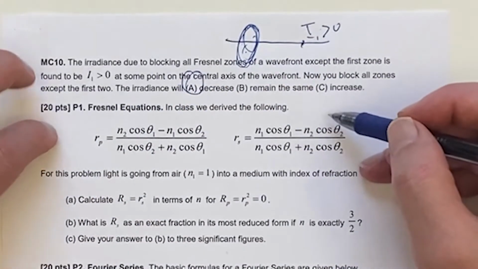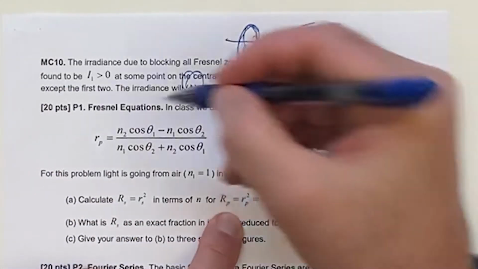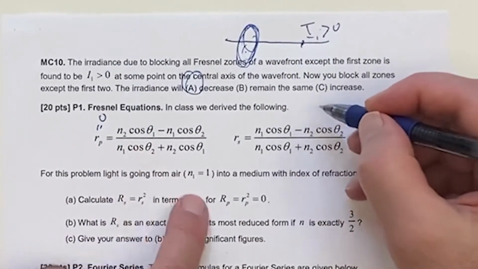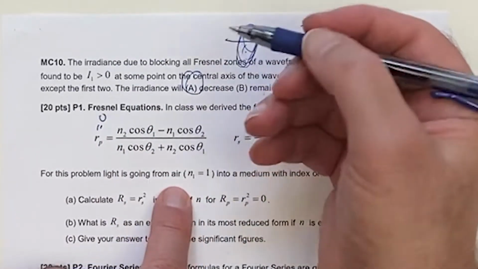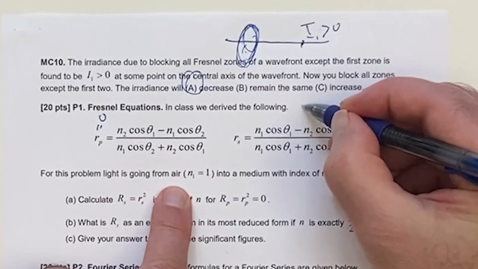What we need to have is this RP has to be 0. So if RP is 0, well, first of all, we can clean up. It says here the N2 is N. So let's go ahead and clean up.